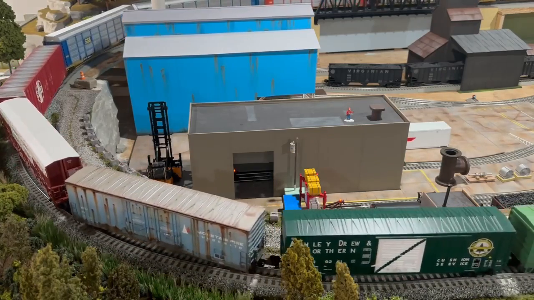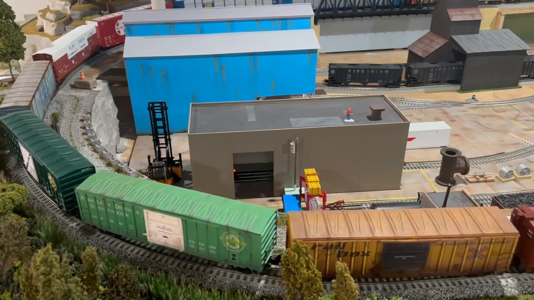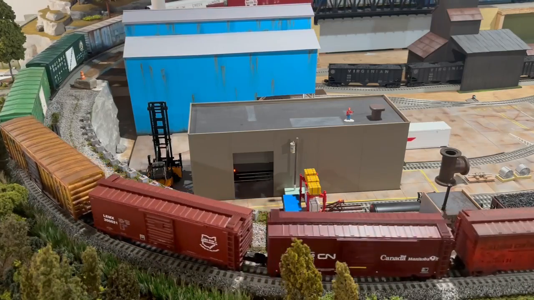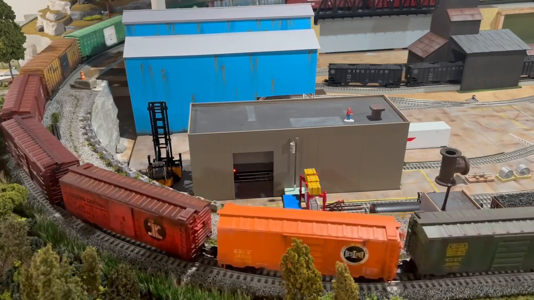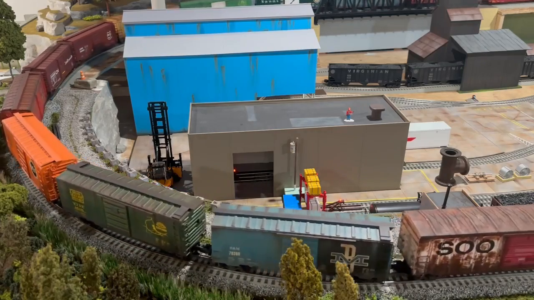Again, can't re-emphasize how heavy this train is, guys. These three locomotives have done a great job pulling a train this size. This is about a 2.5 to 3% average grade with an O60 half curve. That's a pretty hard job for one locomotive to pull off. All three have done a great job.